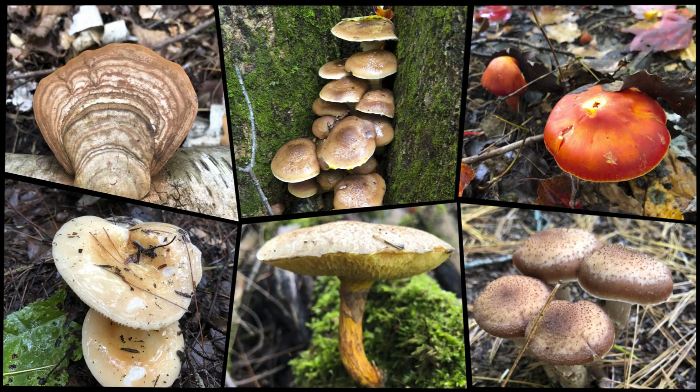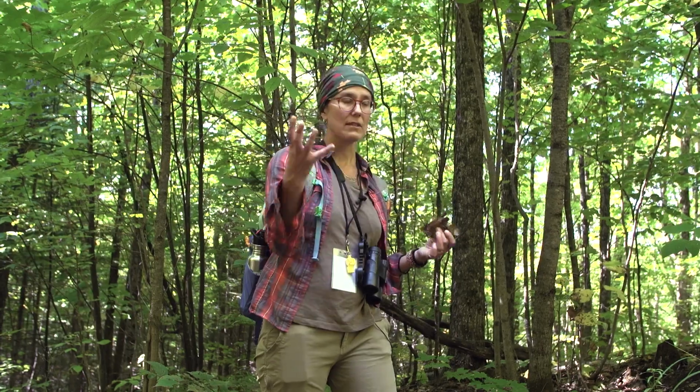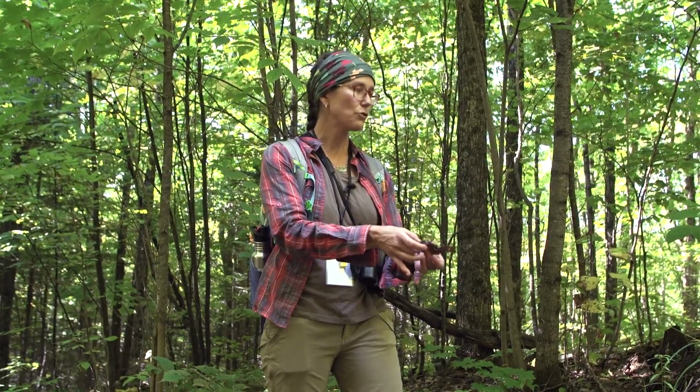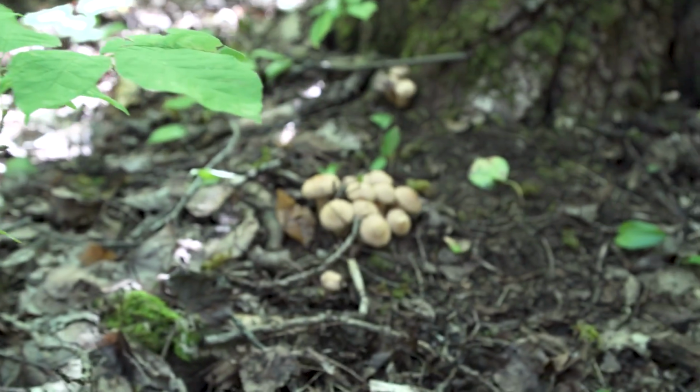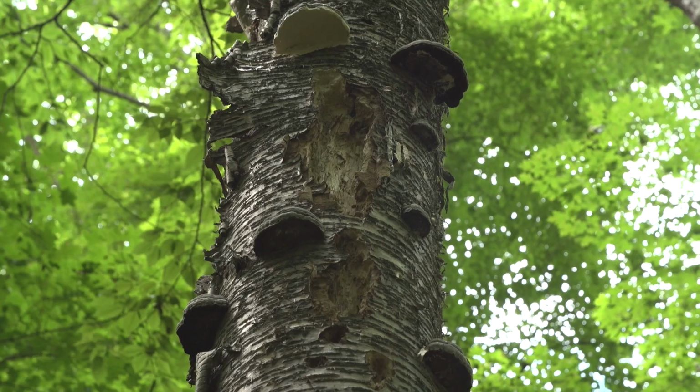There are fungi that connect to the roots of trees and help bring nutrients and water to the tree. So that helps their root system spread out farther and wider, and it helps collect more water and nutrients for them. And then in return, the trees feed them sugars, they feed them carbohydrates. And so it's this symbiotic relationship.